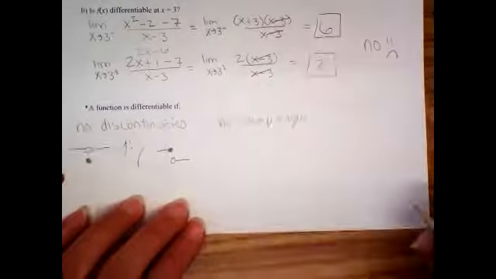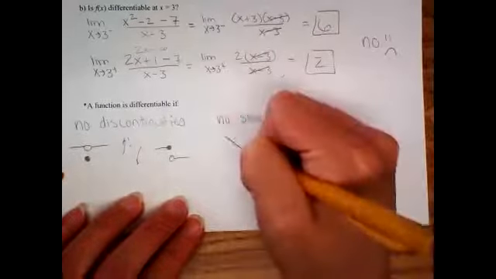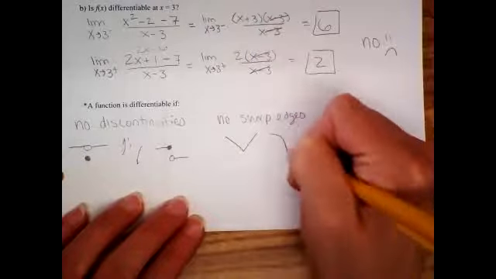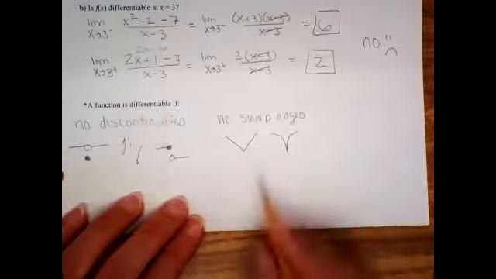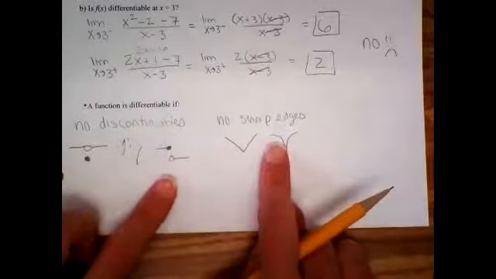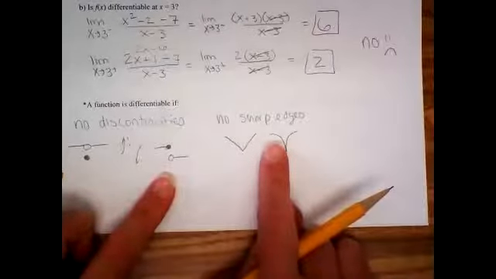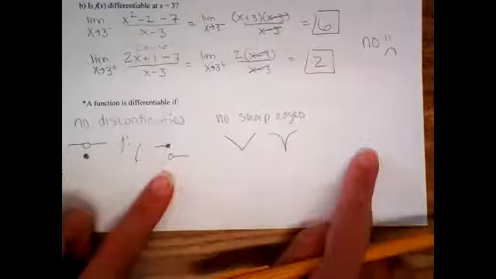Some people want to get nitty gritty into the vocabulary. This is a corner and this is a cusp. That's a corner and that's a cusp. I tell everybody just say sharp edge and then you'll be good no matter what. No sharp edges. People usually remember these. You might even remember them from last year. Seem familiar?